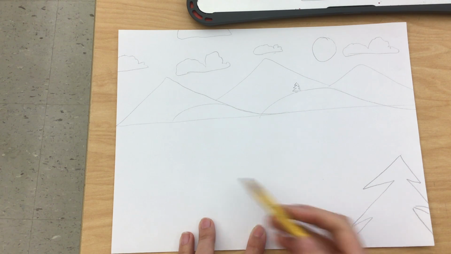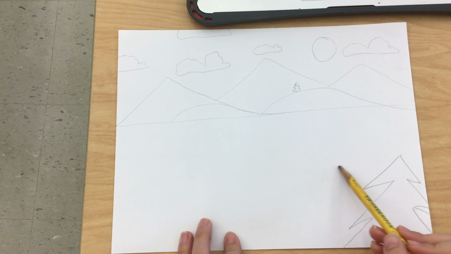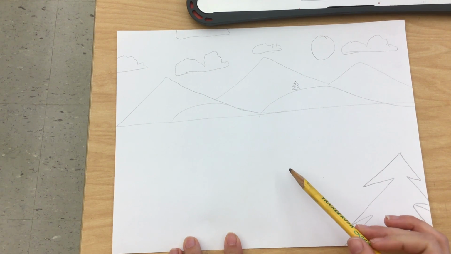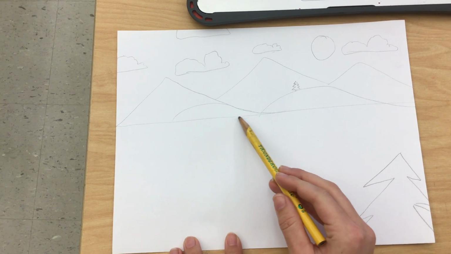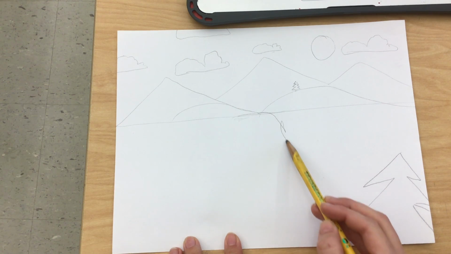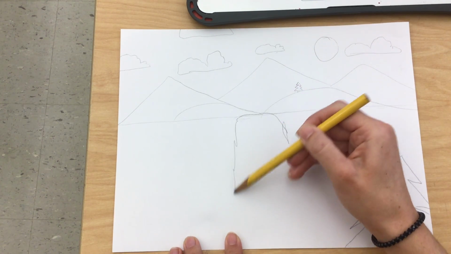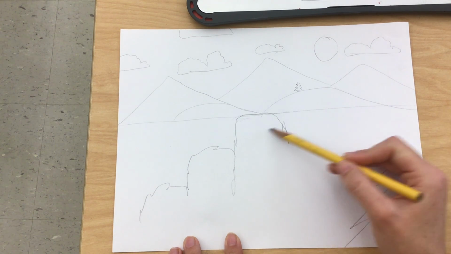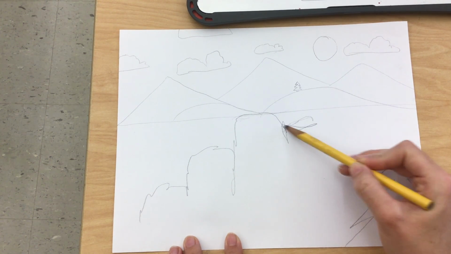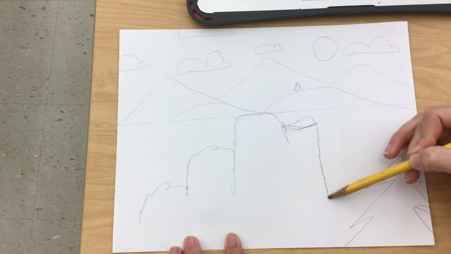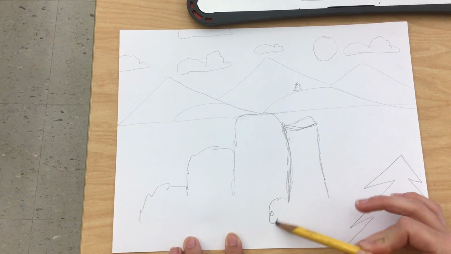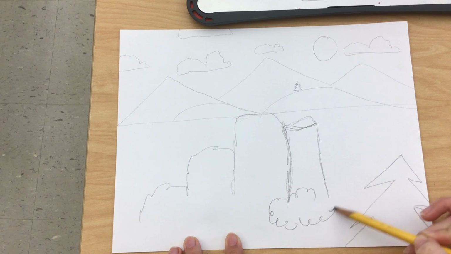Okay? I'm also going to need to fill this area here. I need to decide what kind of features I want to have here. I'm going to decide that I want some sort of rock structure here in the front of this. And coming from this rock structure is going to be a waterfall. And this waterfall is going to lead into a lake.